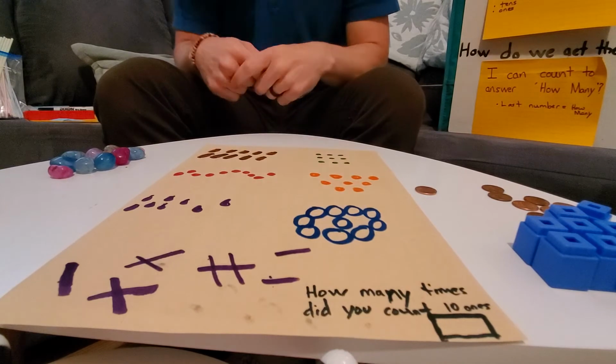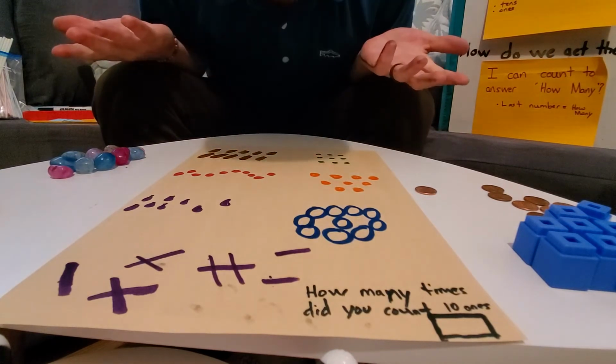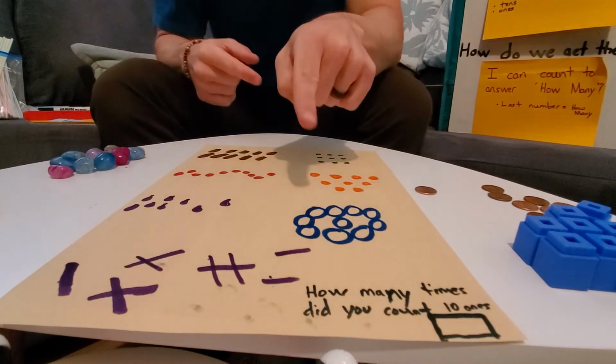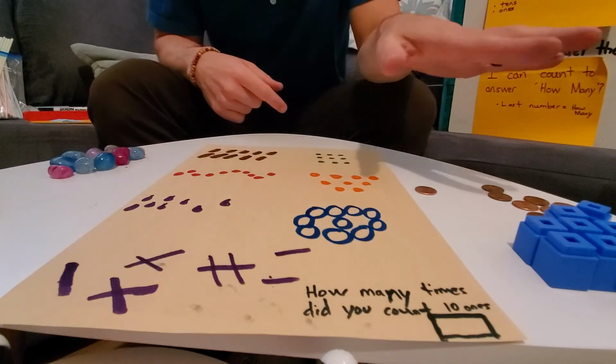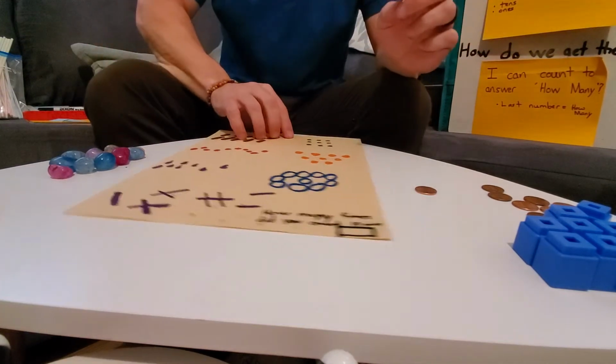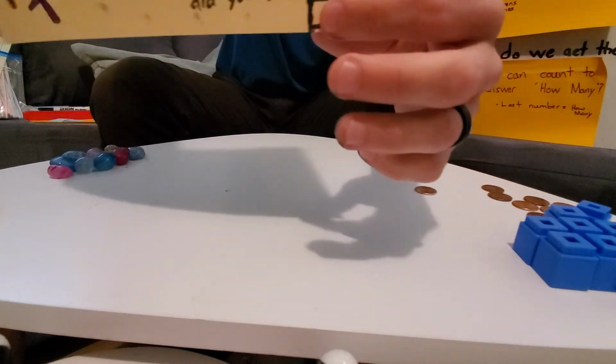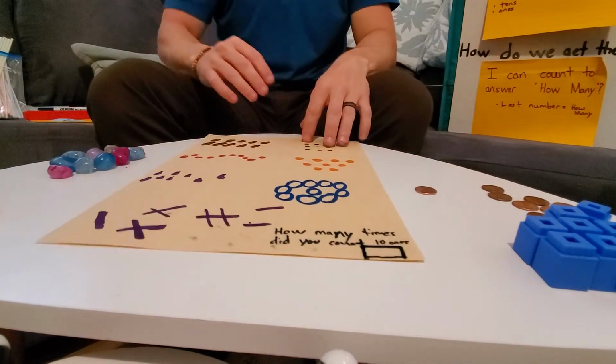I'm going to touch and count. And remember, the last number we say tells us how many. And if it's 10, we're going to circle it. If it's not 10, we'll leave it alone. Then down in the bottom, they're going to ask us how many times did we count a group of 10.